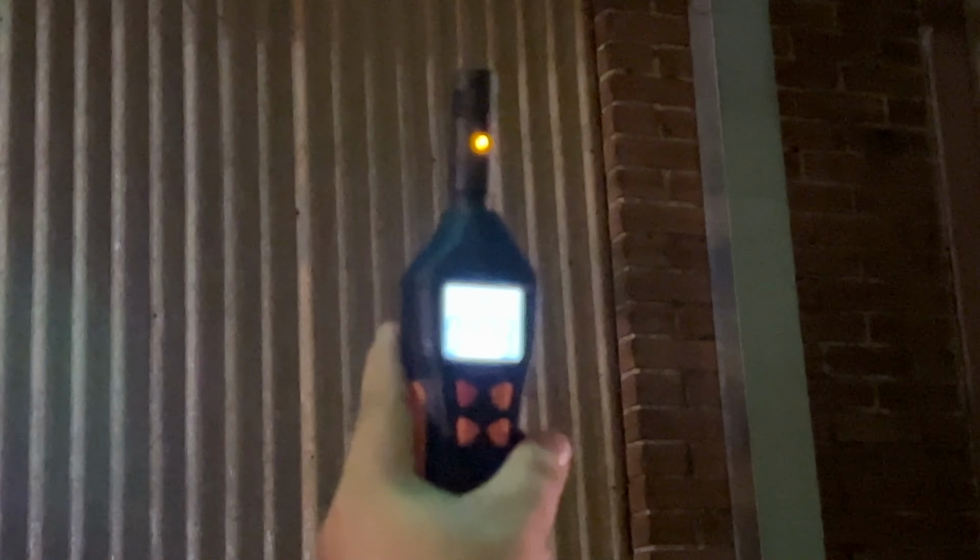Look at that. 17.3 milligauss just standing here 10 feet away from it. 17.4. That's a lot. So let's see how much it gets all the way back here at the building here. 17.8.